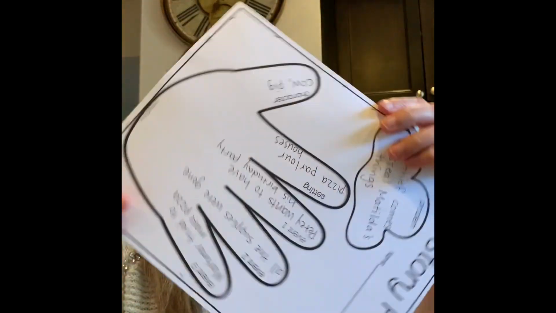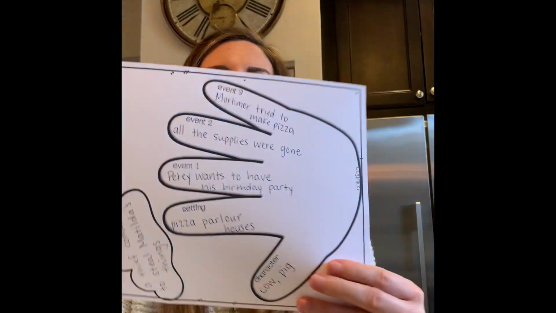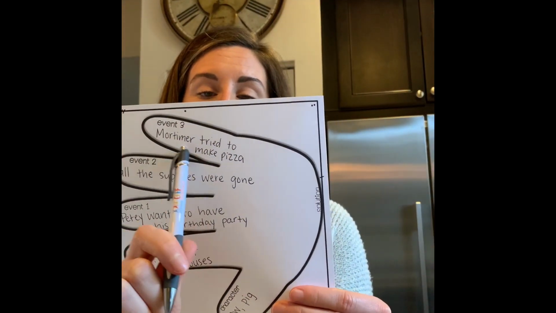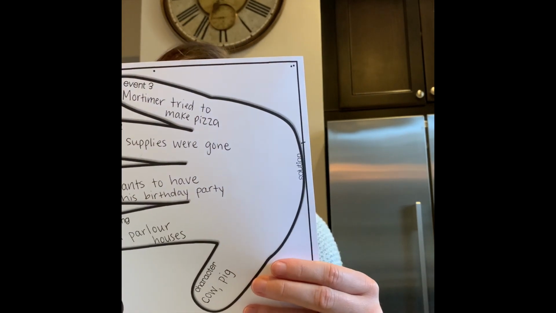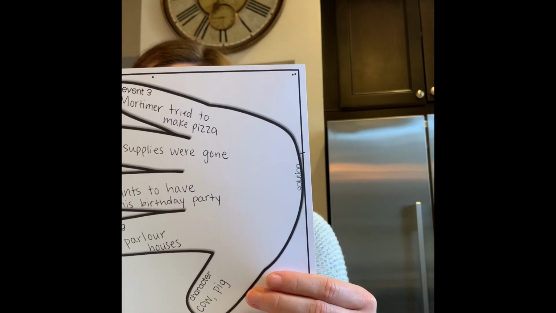Again, I don't have to write a whole lot here. I just wrote Mortimer tried to make pizza. As long as I just have a few words on that little finger or any of these fingers, that is plenty. I just want to make sure that I have the notes in my head to keep my story going.